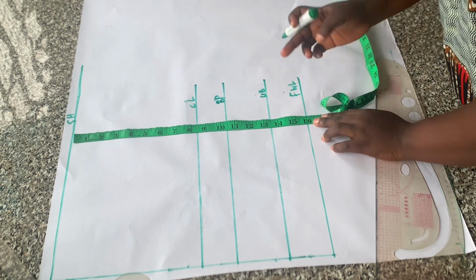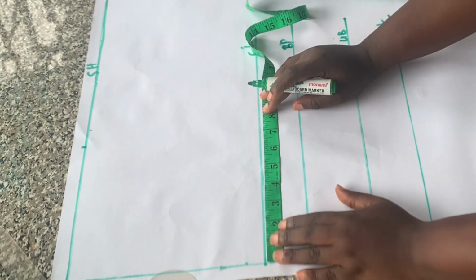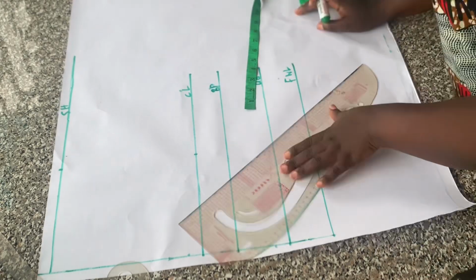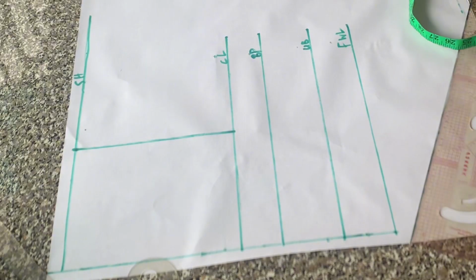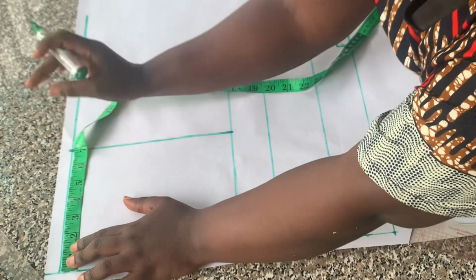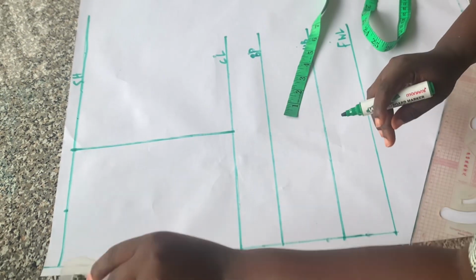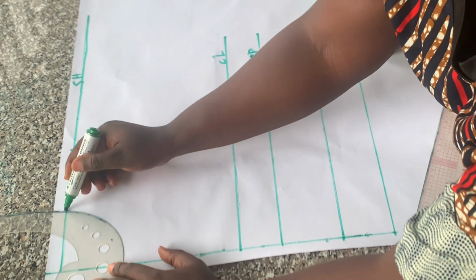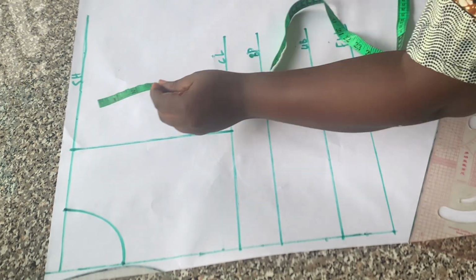The front length is 16 inches. I placed half of the shoulder measurement on the shoulder line and on the chest line. Then I connected that into a straight line. Next thing I did was to place the neck width, which is 3 inches, and the neck depth is 3 inches as well. This dress is for a small size. If you're on a bigger size, you can just make use of 3.5 inches. Then I connected that with my curve.